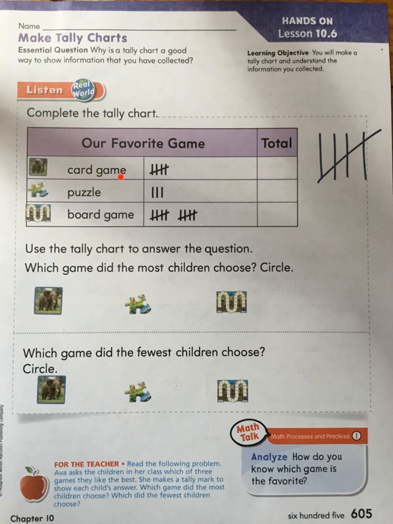Card game. Oh, I see a cross. That tells me we have 5. So I'm going to write a total of 5. Let's look at puzzles. 1, 2, 3. So I'm going to write 3. And then board games. I see some tally marks with crosses, so that's 5, 10. So I can write 10.